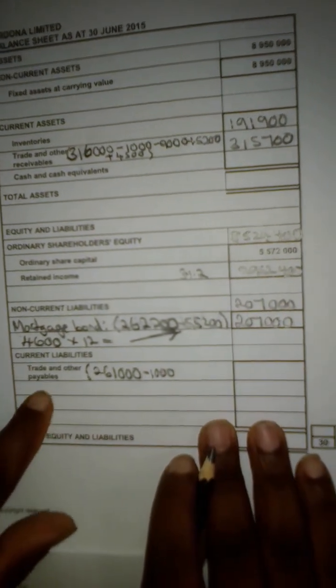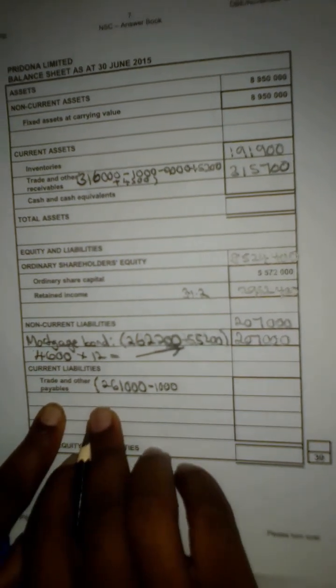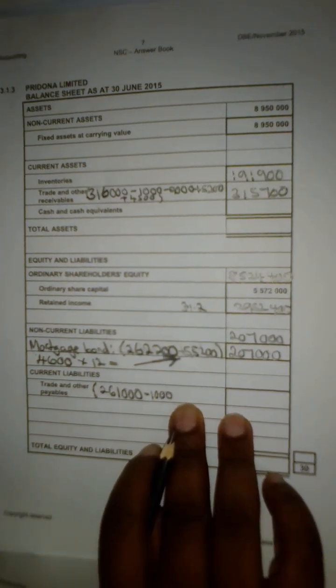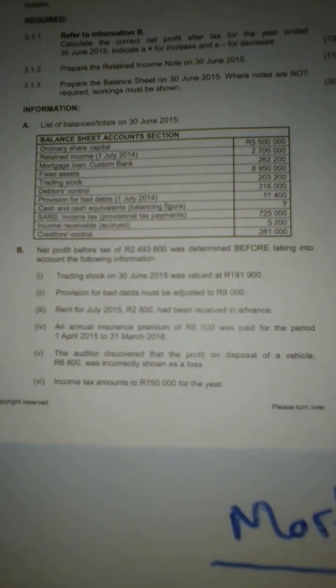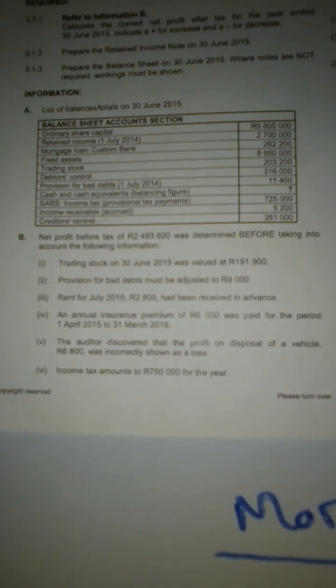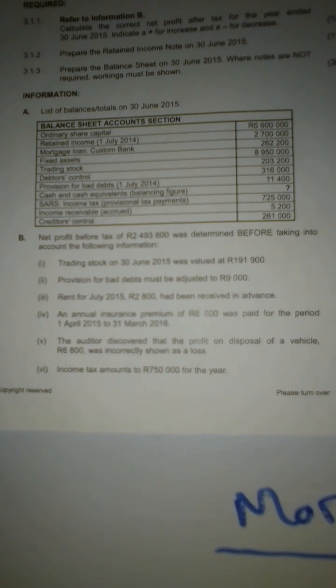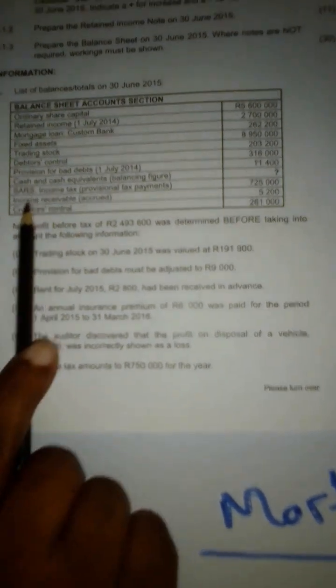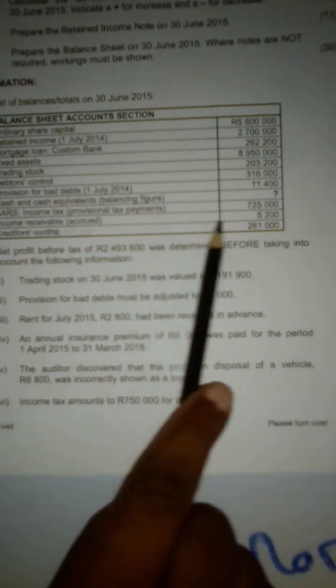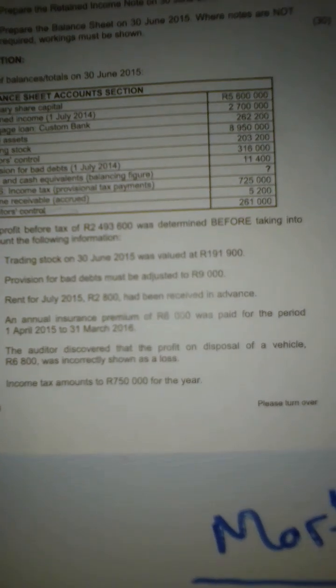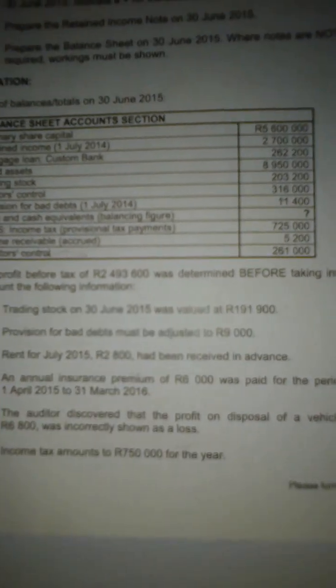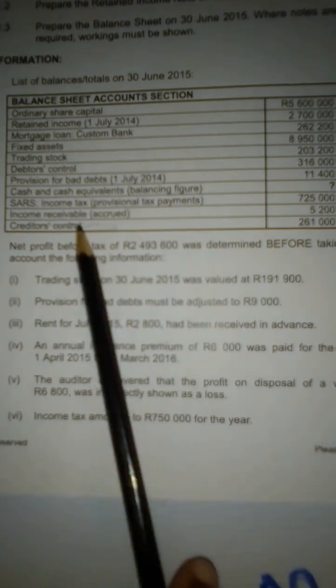Okay, and any other trade and other payable that we have, do we have any accrued expenses from the question that we looked at? Do we have anything that is supposed to be a part of this? Let's check again on our question paper if there's anything else. There is a part whereby there was income received in advance. Income receivable, yes. Income received in advance, 5,200. Not really income received in advance. Okay, this one is an asset.